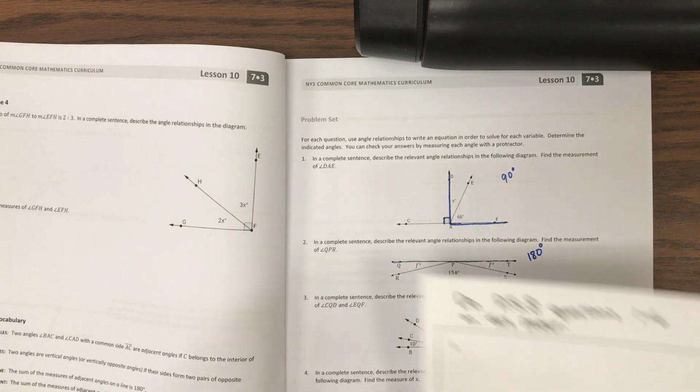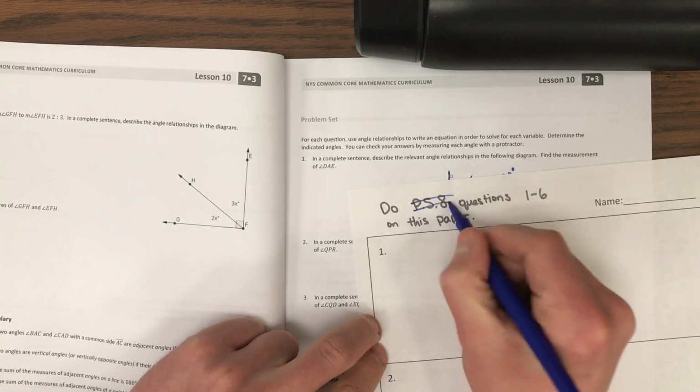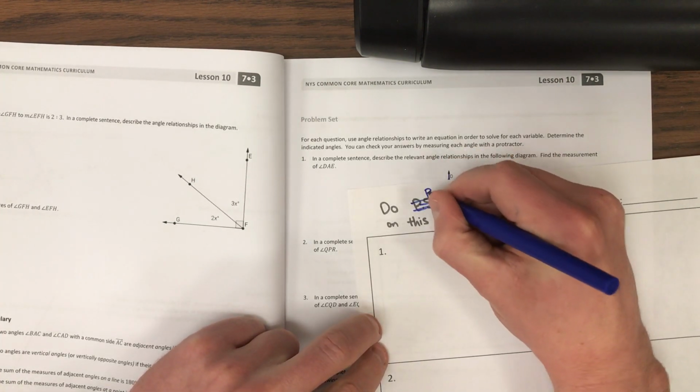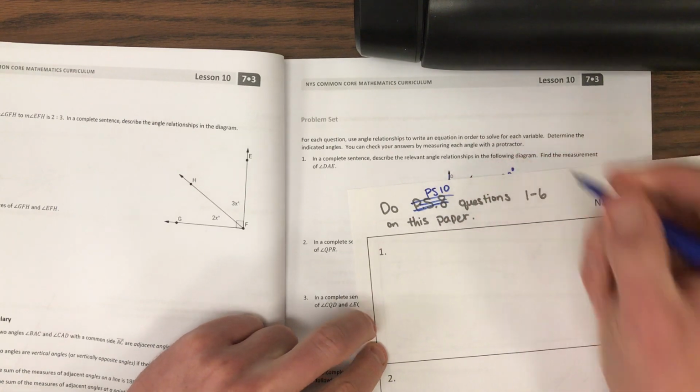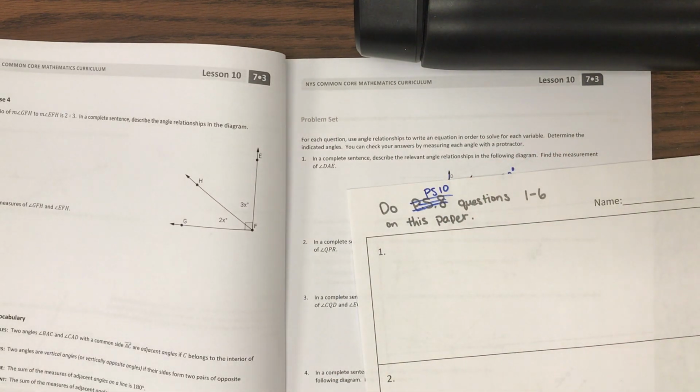So let's look at number 1. I know this paper says PS8, but we're doing PS10. This marker's getting a little dry. I'll grab a different one. Let's use red.